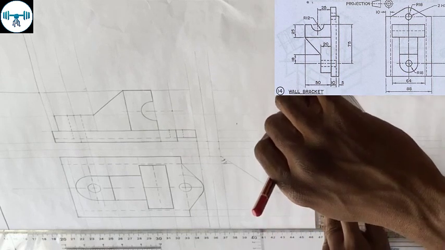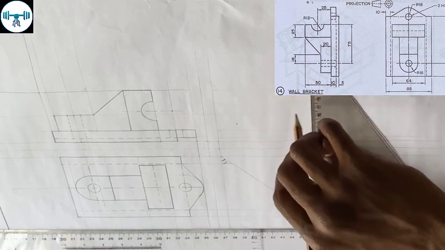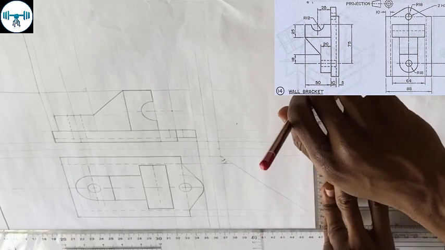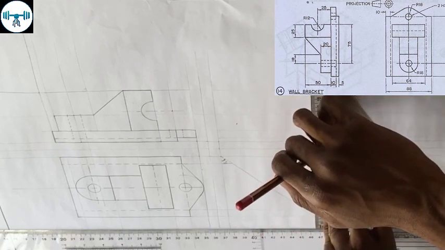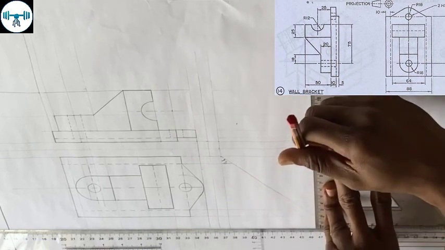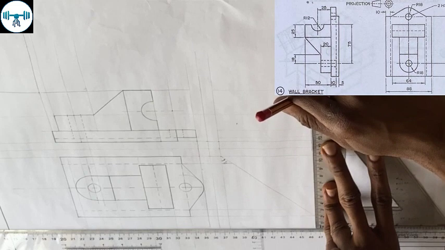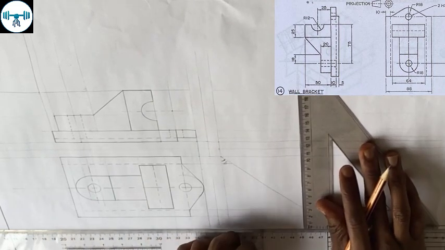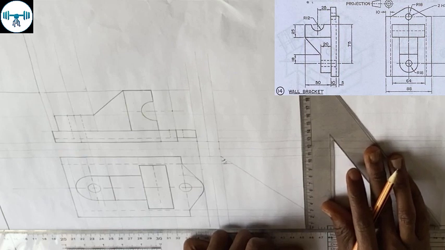Okay, so now I am projecting upwards into the end view. So look at what I'm doing. All the projections I did from my plan, I'm projecting upwards from the point where they touch the 45 degrees line. So this will help me to get the position of the end view.